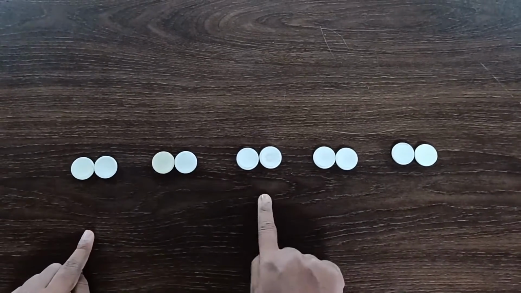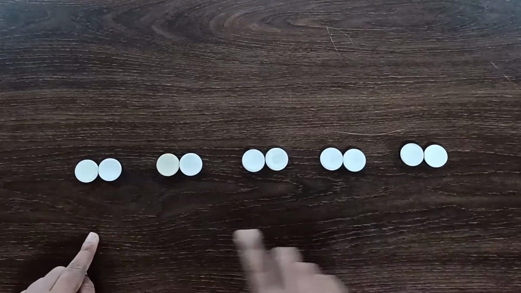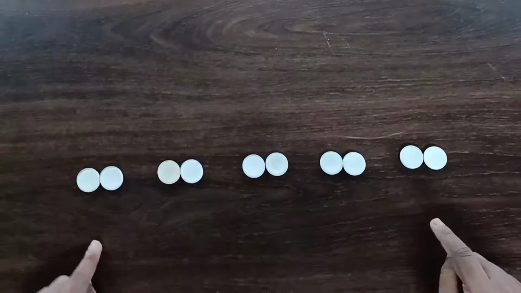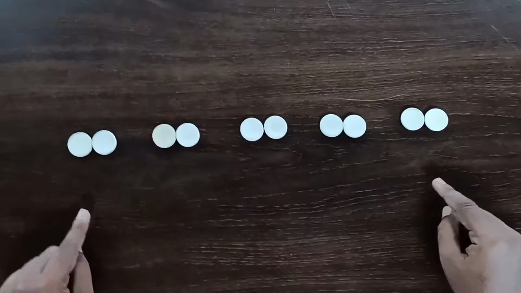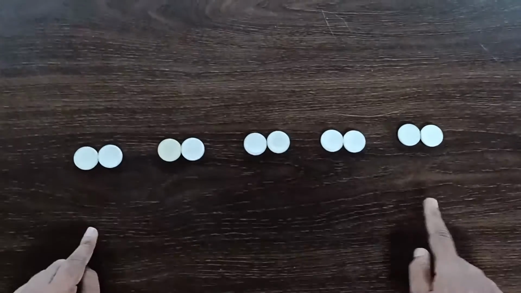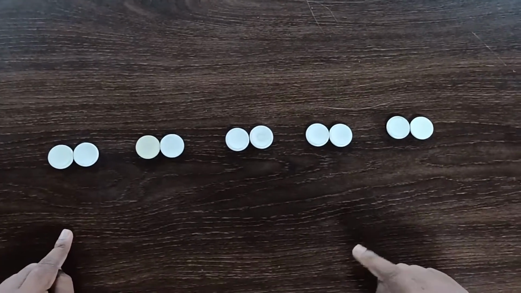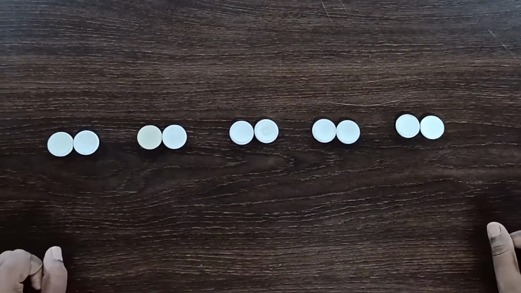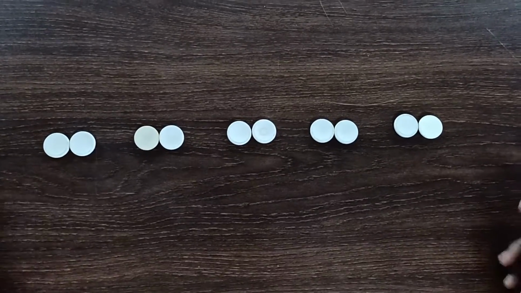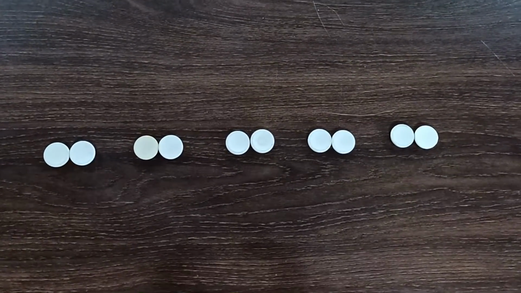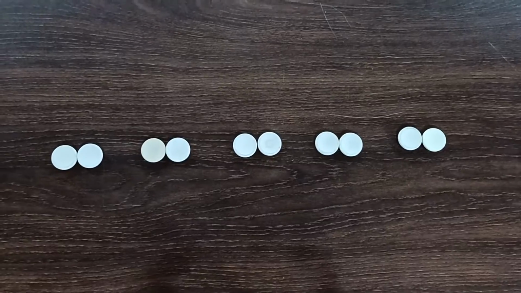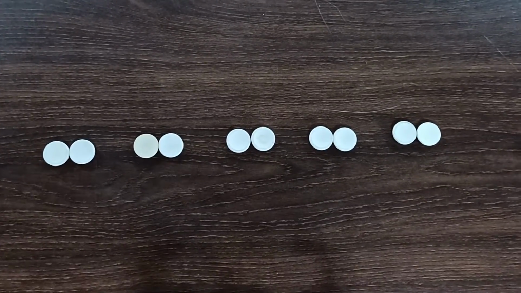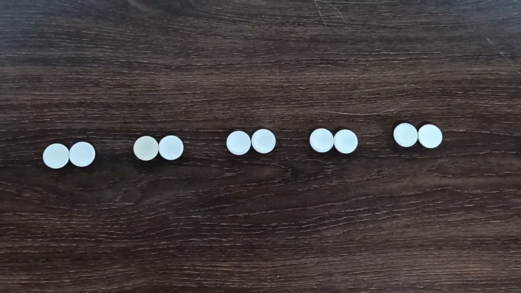1, 2, 3, 4 and 5. So I'm adding 2 five times. So a shortcut of this is I can say 5 times 2. Times is that multiplication symbol that we put. So 5 times 2 is 10. Children should first know what multiplication is, and multiplication is nothing but repeated addition.